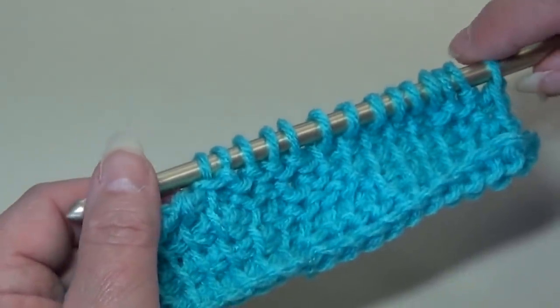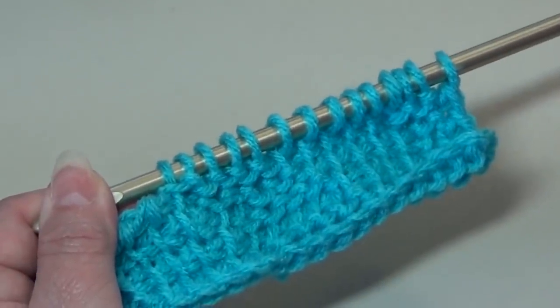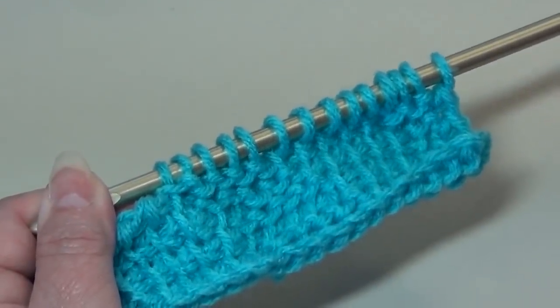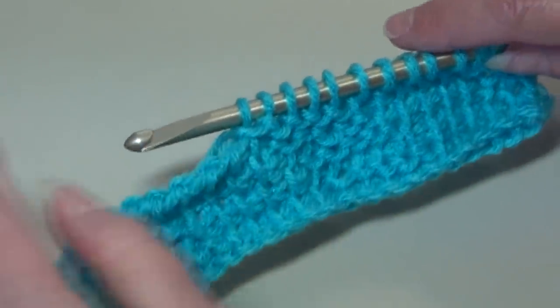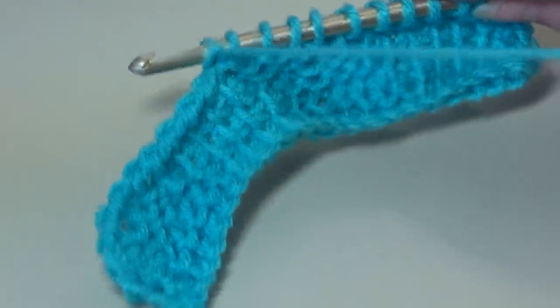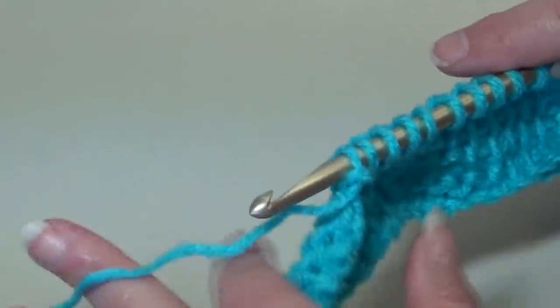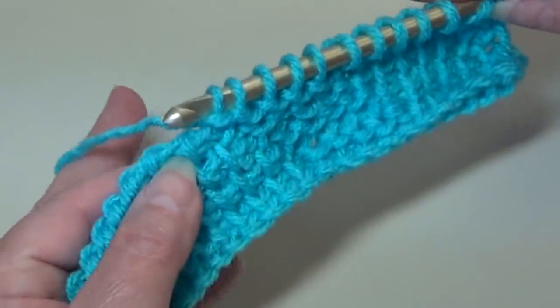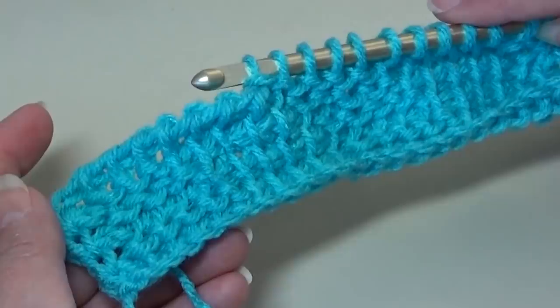So go ahead and repeat that if you're working on a larger project across until you get to the last 8 stitches. So I'm over to the last 8 stitches. We only did the 1 repeat. So again, if you're working a larger project, just click back on that video until you get to the start of the repeat and work it across your project. Now we're going to finish the row. We're at the last 8 stitches.